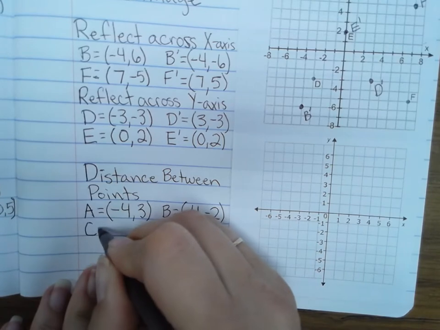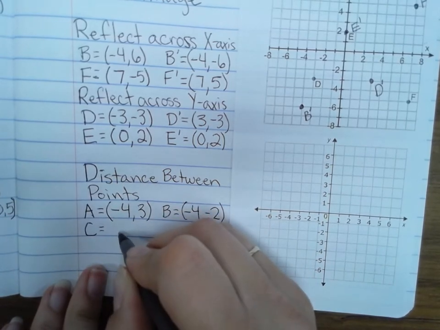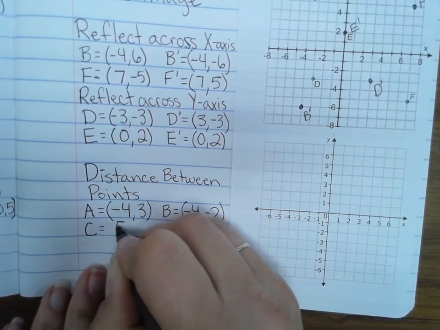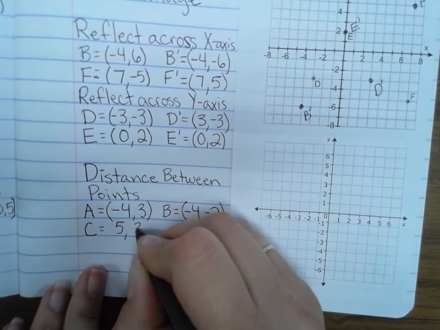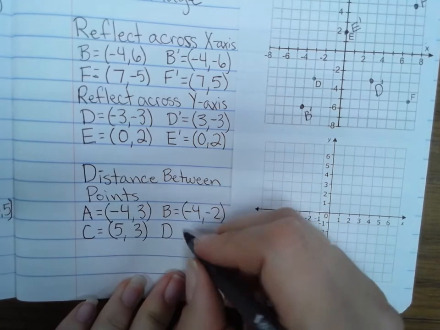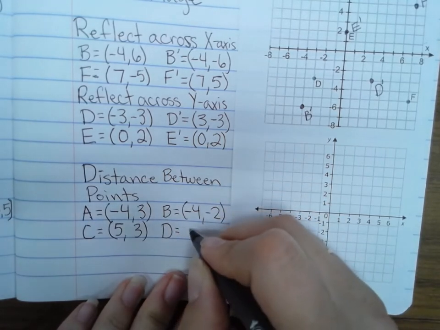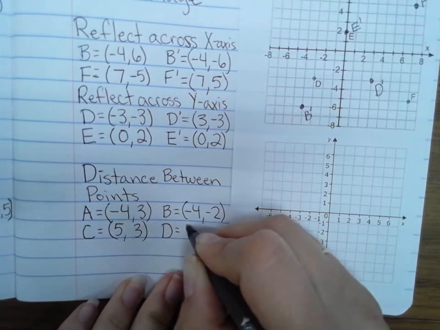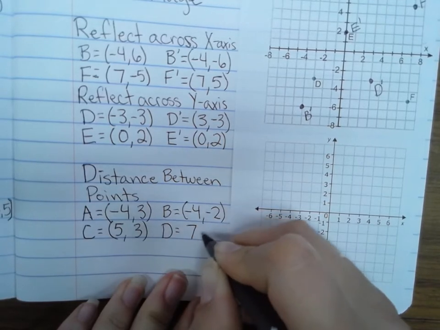C is going to be at 5, 3. And D is going to be at 7, negative 2.